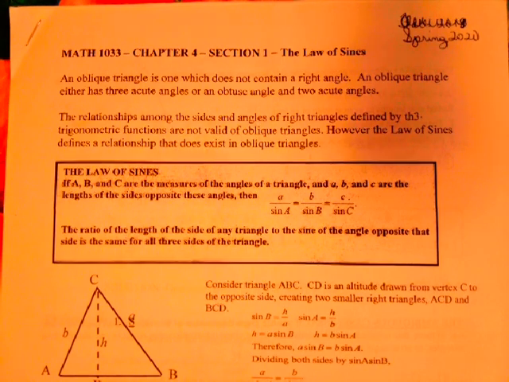Hopefully you've downloaded your handout for section 4.1, Law of Sines. This is the last chapter that we will cover completely. The title of this chapter is Solving Oblique Triangles. An oblique triangle is one that does not have a right angle.